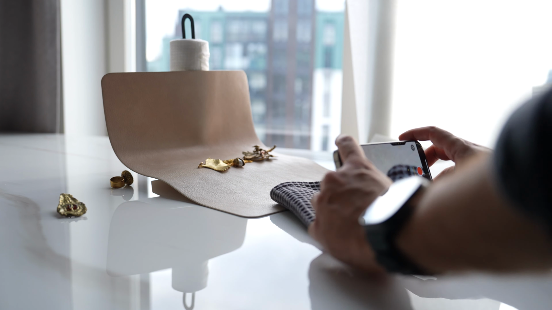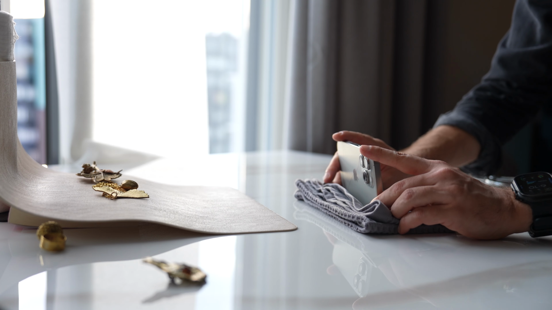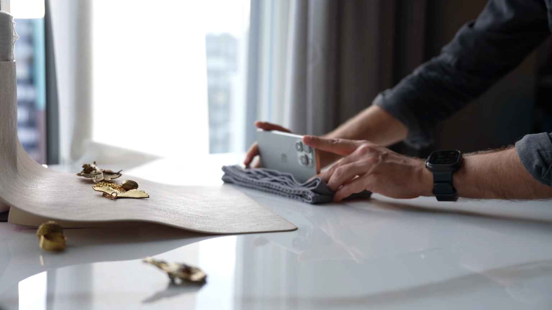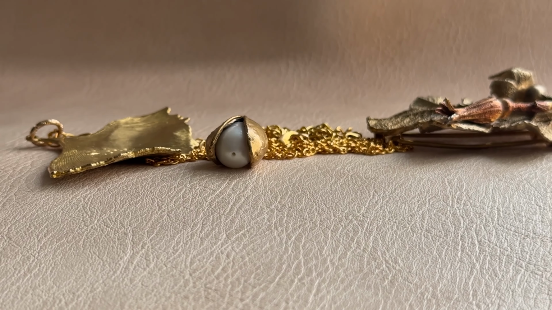Simply put your phone or camera on a folded towel on a smooth table. Now press record and slide the towel slowly across the table towards your product. It's that easy. The towel glides and gives you a surprisingly smooth shot.